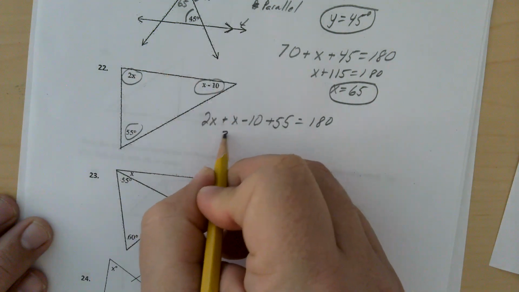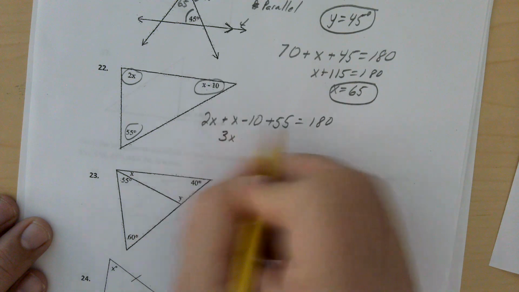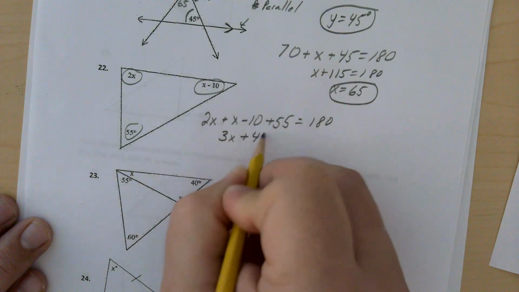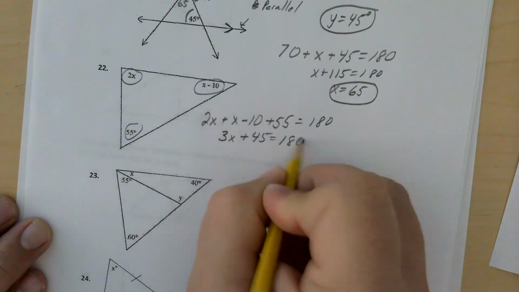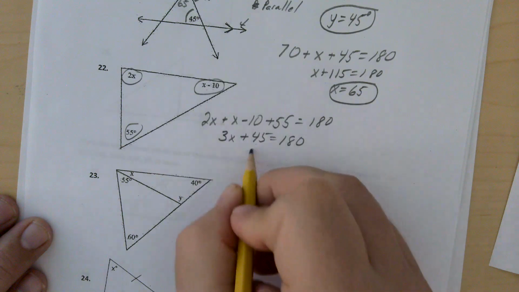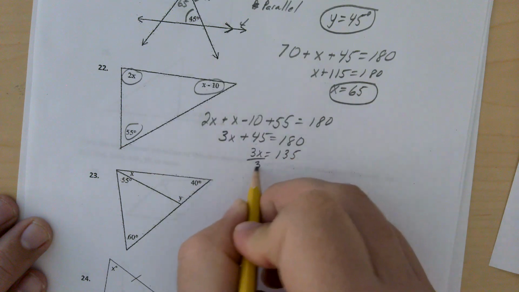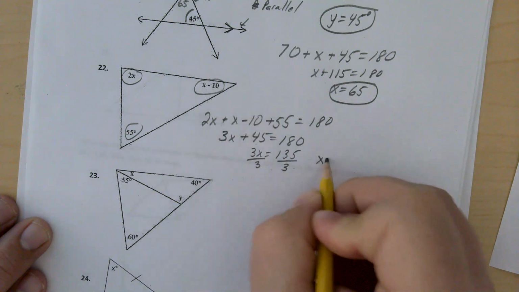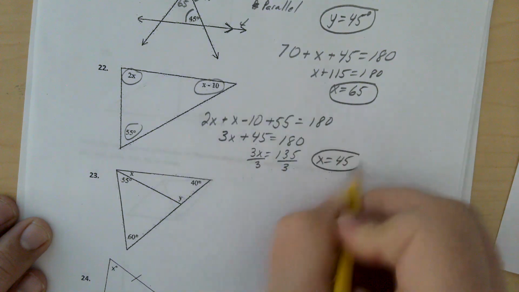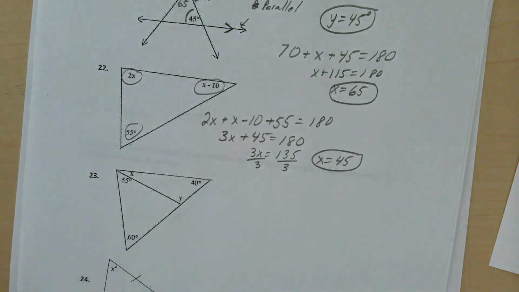So in this case, you end up with 3x. So I'm going to simplify this. Plus 45 equals 180. I'm going to subtract 45, and it's 135. And when I divide by 3, I get x is 45. And you'll have a calculator to help you understand that. So that's all I'm asking for.